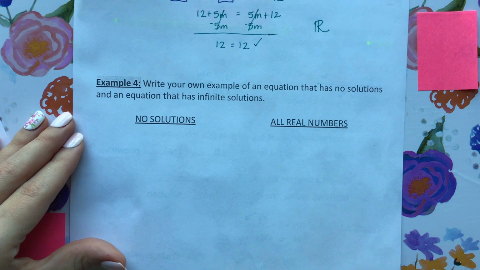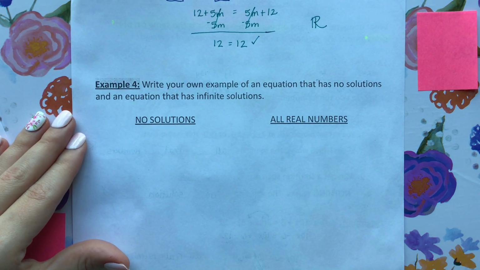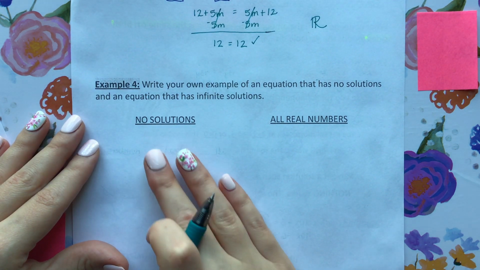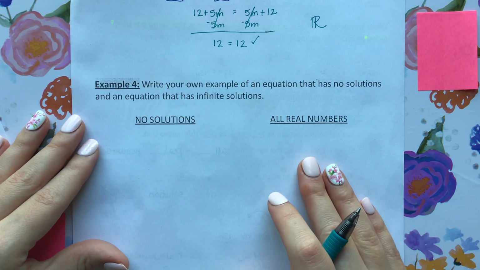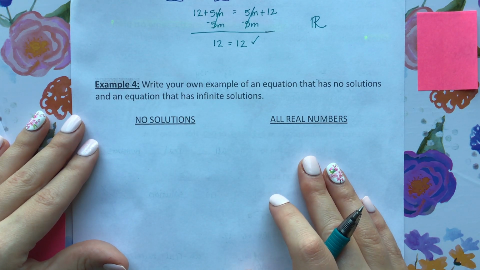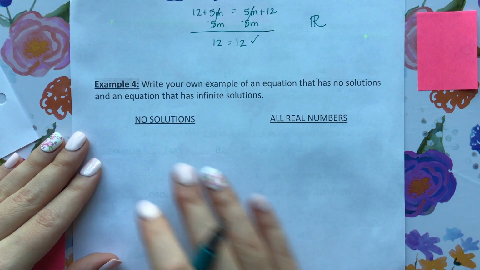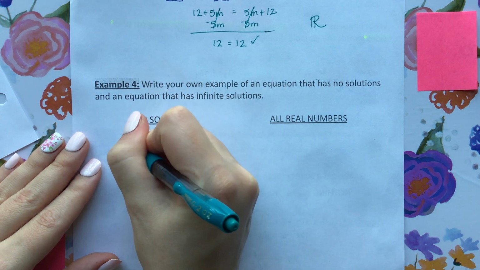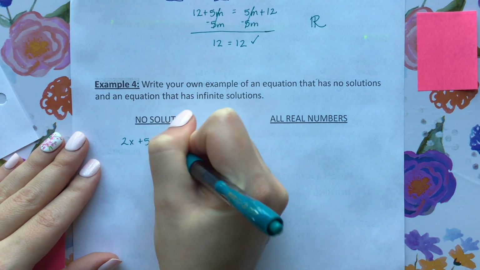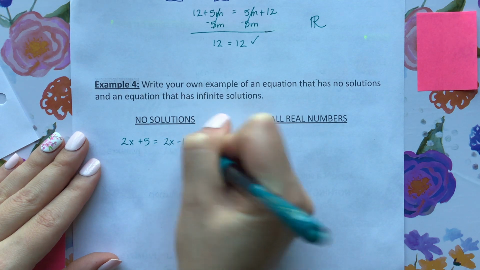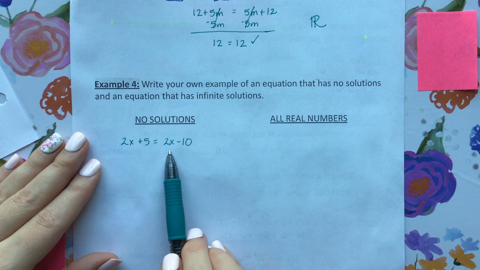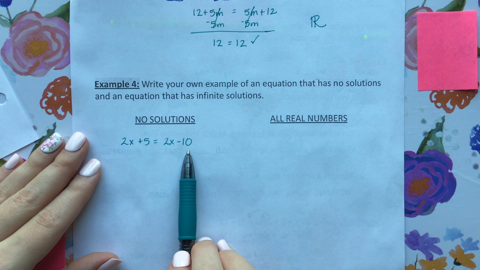For our last example, I want you to make some of your own examples of an equation that will have no solutions and an equation that will have all real numbers. I will go ahead and show you a couple of them. So an example of something that has no solutions might be like 2x plus 5 is equal to 2x minus 10. Notice how I have the same amount of variables on either side, but a different number. So that's how I automatically know it's going to be no solutions.